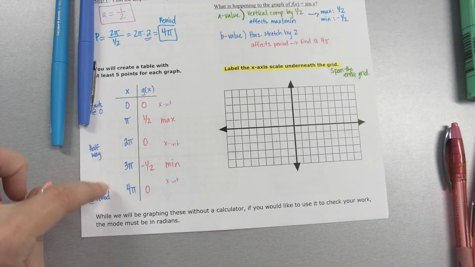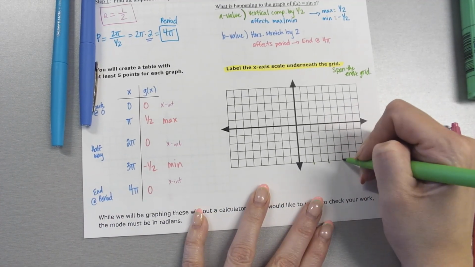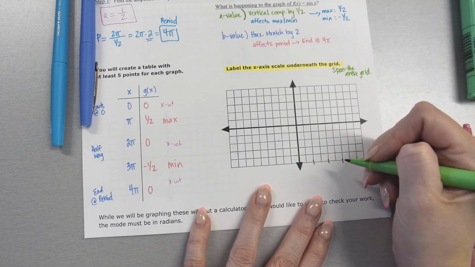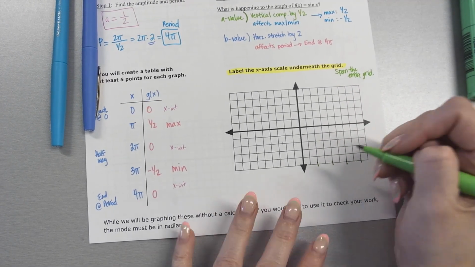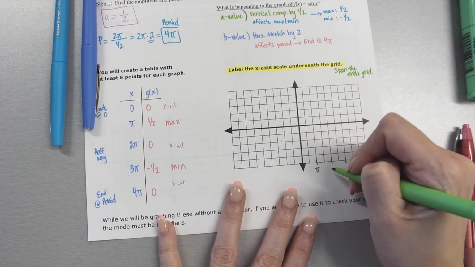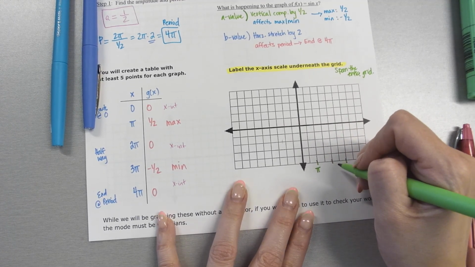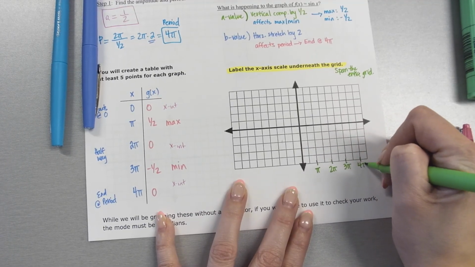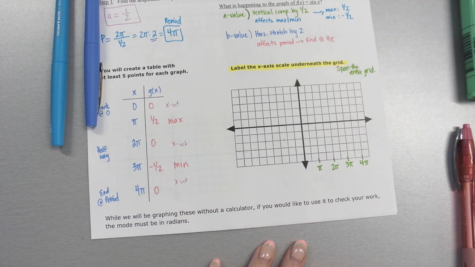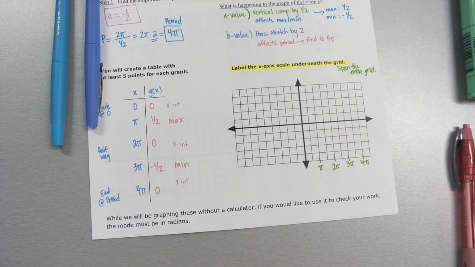All right, so if I want to go to 4 pi, you can always split it up into quarters. So you could go every one is pi, or you can do every other one. Like we could make this pi. We can make this 2 pi, 3 pi, and 4 pi. You could also do 1, 2, 3, 4. That would be fine.